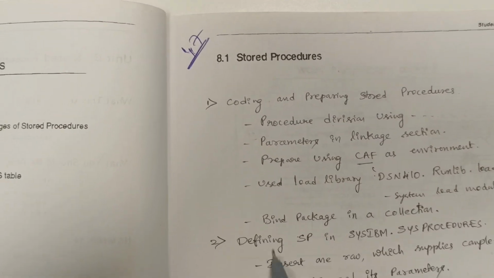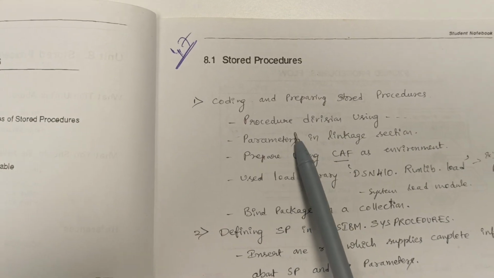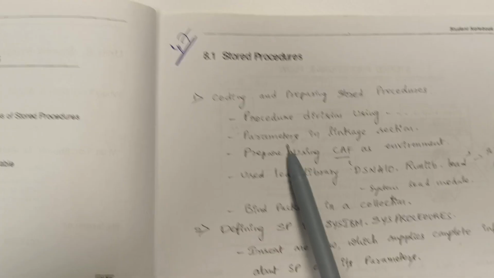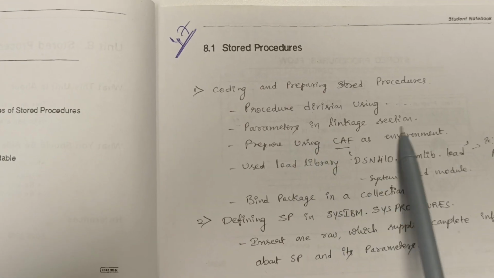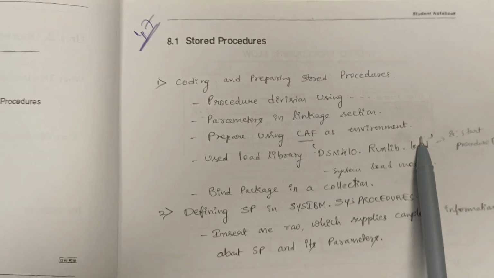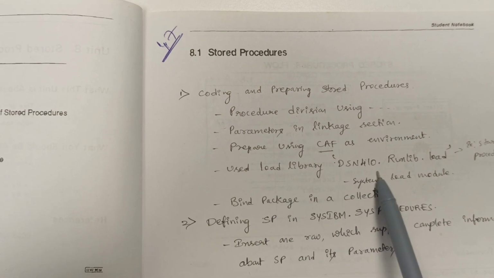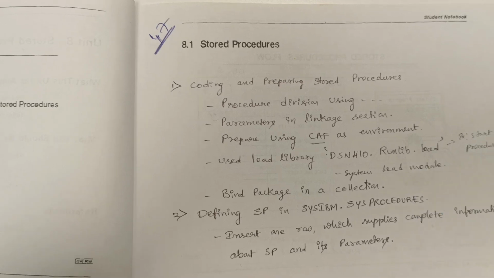These are some of the steps while preparing the stored procedure. We need to use PROCEDURE DIVISION USING, and the parameters we have to define in the linkage section. Prepare using CAF, the Call Attachment Facility, as the environment, and use a load library call. This is a load library we can use.